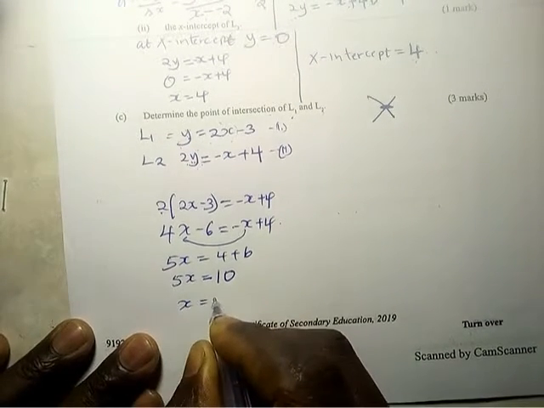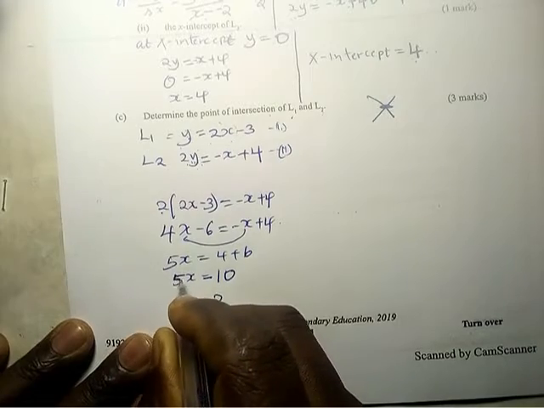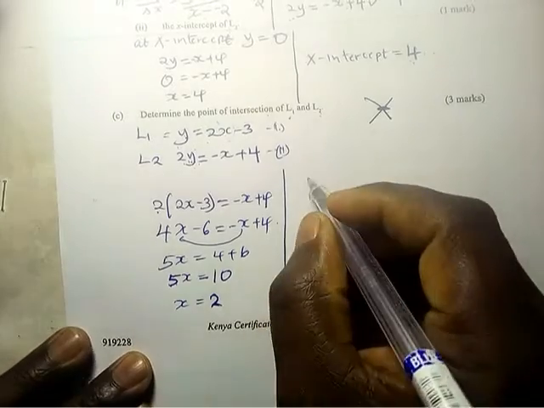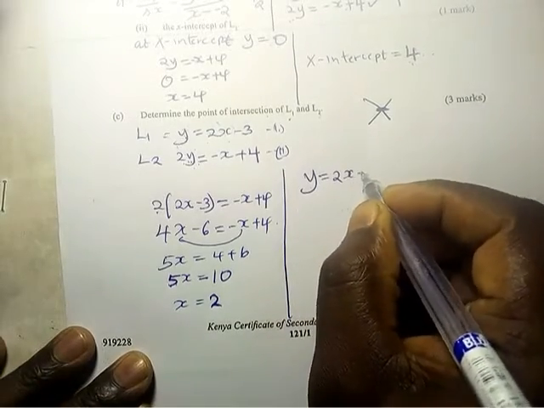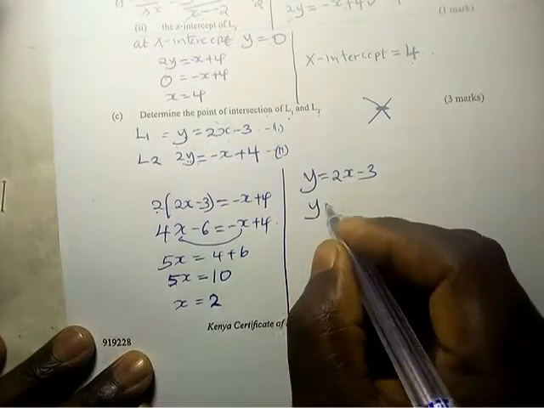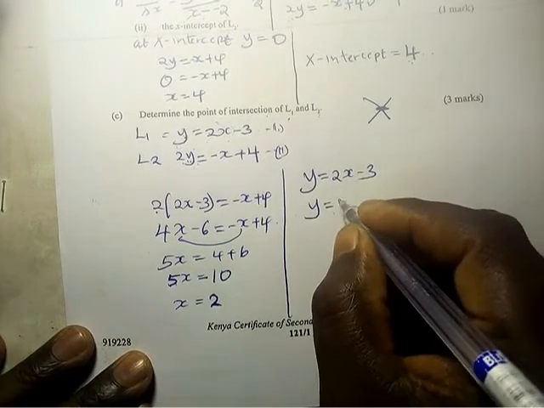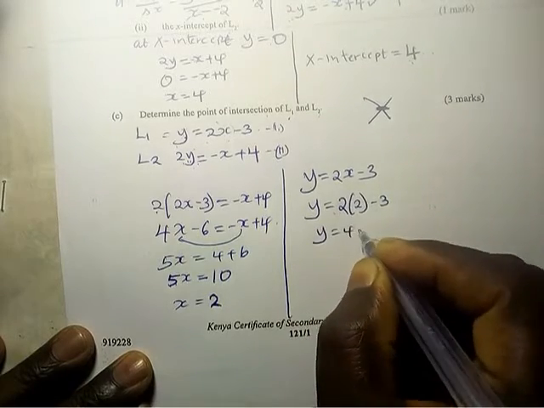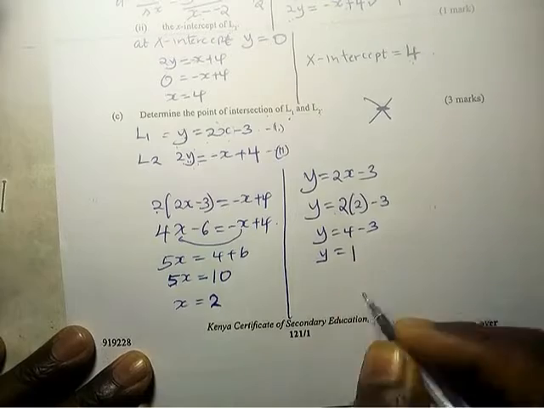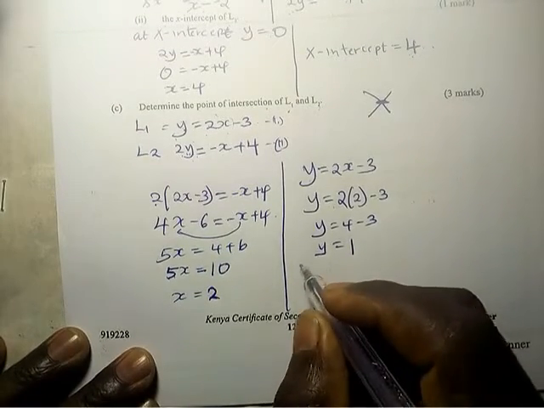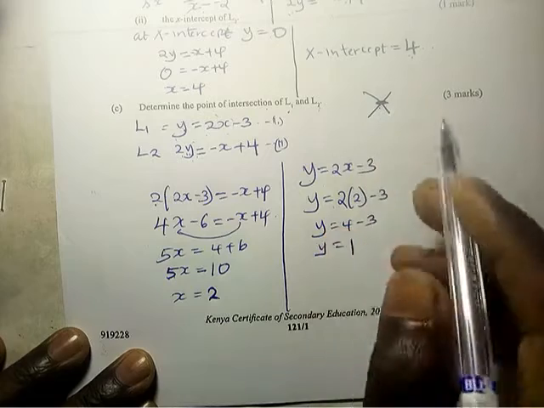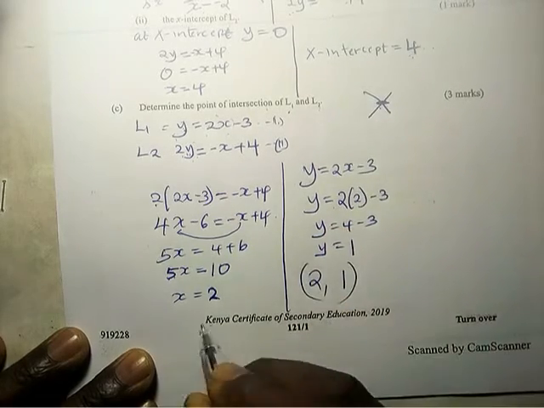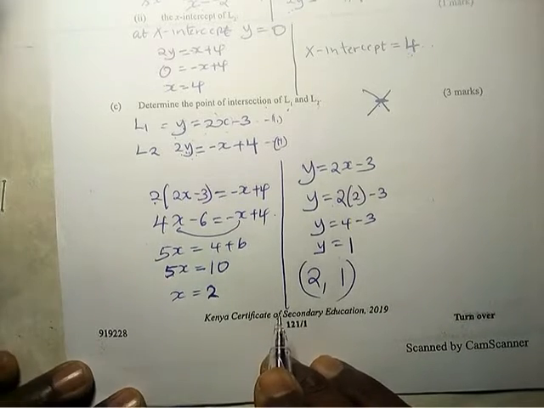So x is equal to 2. You divide both sides by 5. x is equal to 2. So to get the value of y, use y is equal to 2x minus 3. So y is equal to 2 into 2 minus 3. So y equal to 4 minus 3. y equal to 1. So the point where they meet is at (2, 1). That's where they meet, the point of intersection.